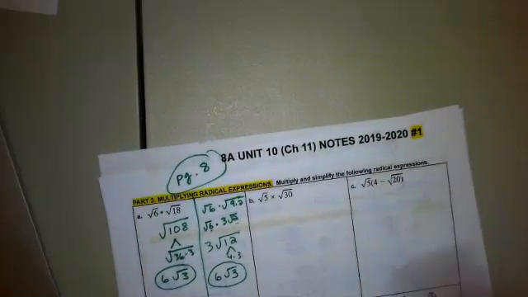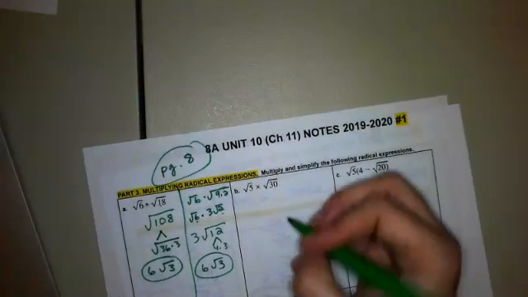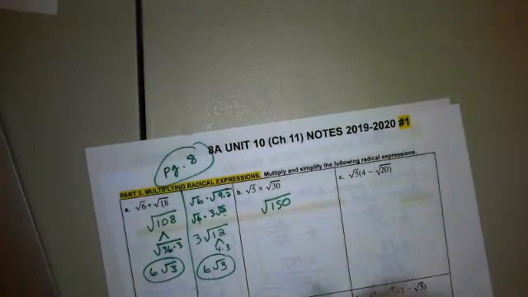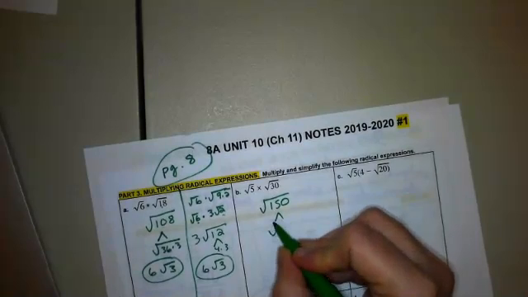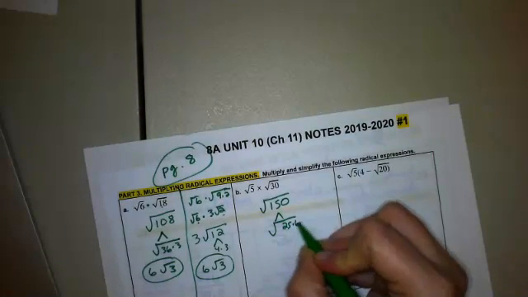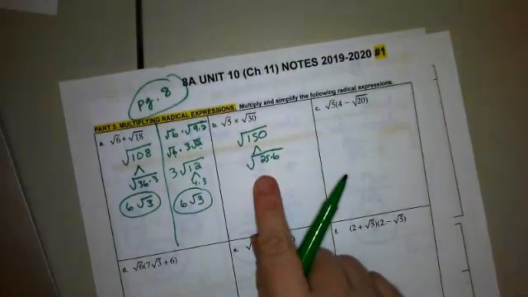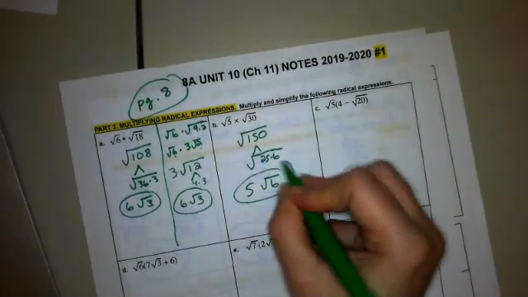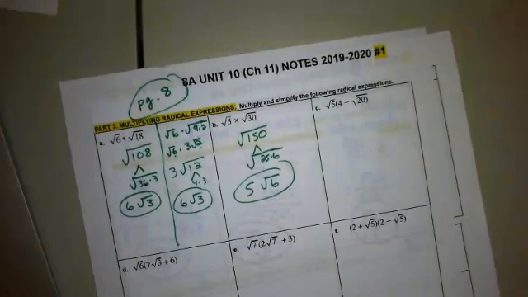Okay, square root of 5 times square root of 30 is going to give me the square root of 150. I hope you can see that that's 25 times 6. Okay, the square root of 25 is 5. We pull the 5 out. 5 root 6. Not that difficult, okay? Now we're just going to get one step harder.